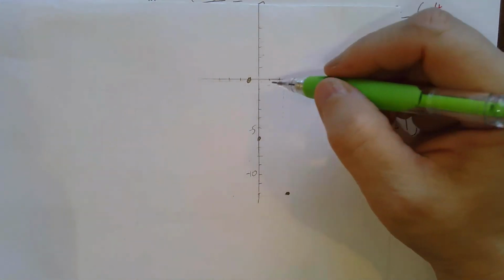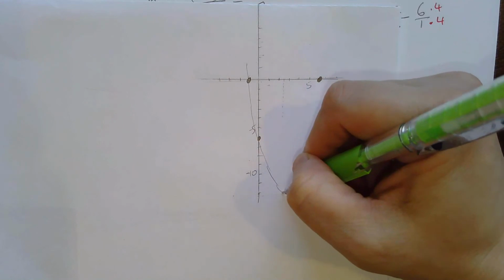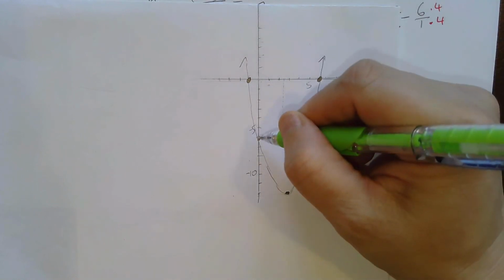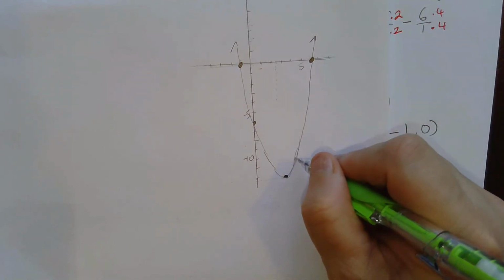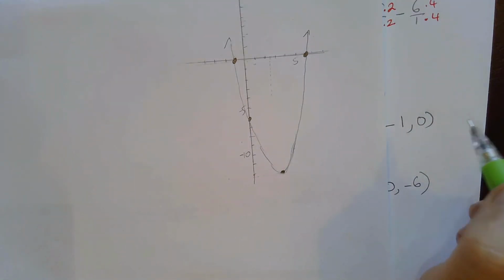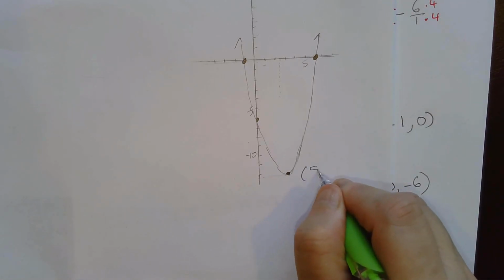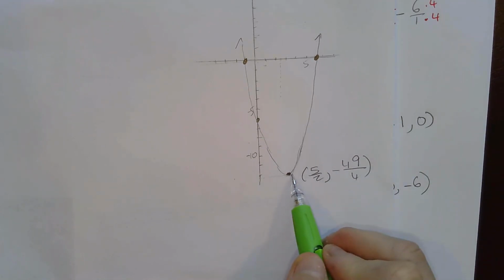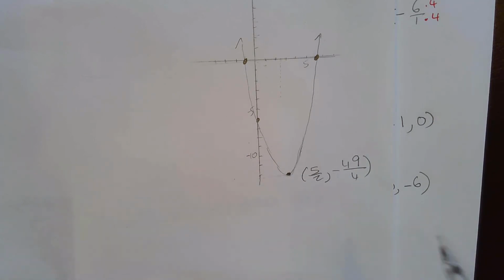So let's graph it. And here is the parabola. It opens upward. It has a vertex in the 4th quadrant. You have 2 x-intercepts and a y-intercept. As you can see, this is the minimum value. This is the vertex. I can go ahead and write it as 5 over 2, negative 49 over 4. The minimum value is negative 49 over 4.